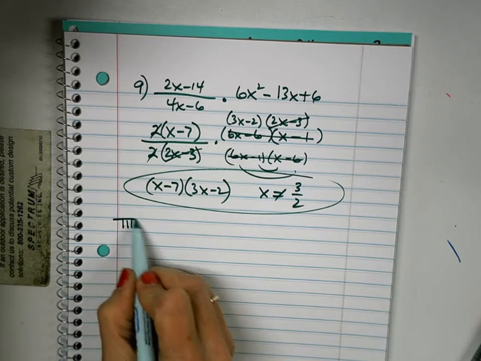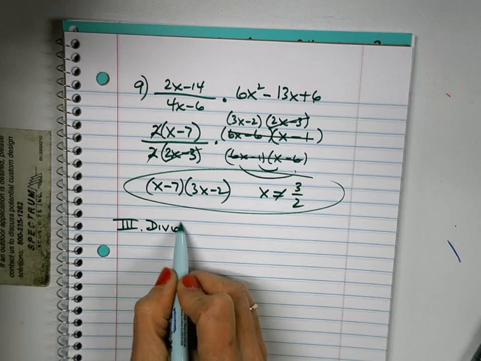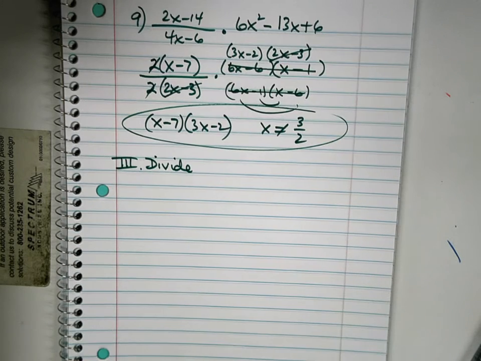Once you get to the divide, I'm pretty sure they no longer ask you to do the excluded values. Okay, so we won't worry about it. We're not going to worry about excluded values anymore. We're just going to do the division.